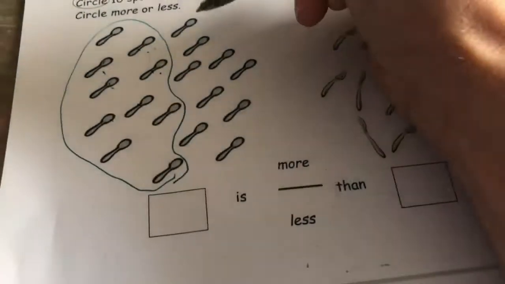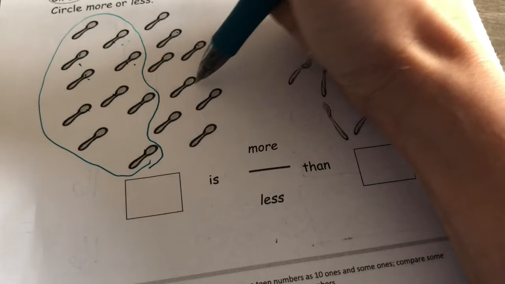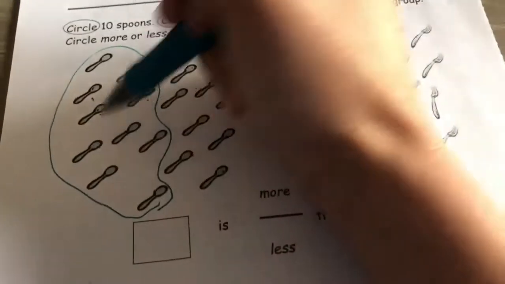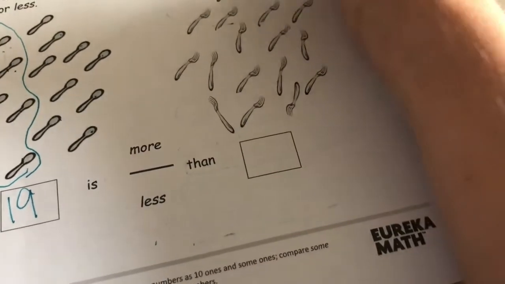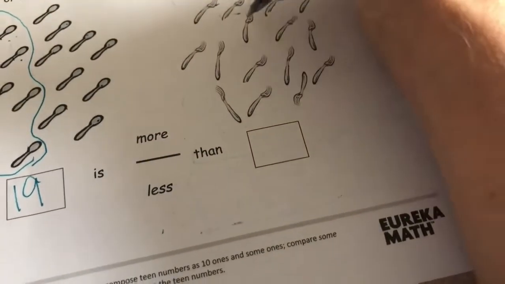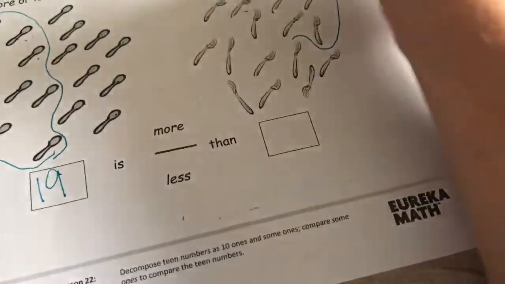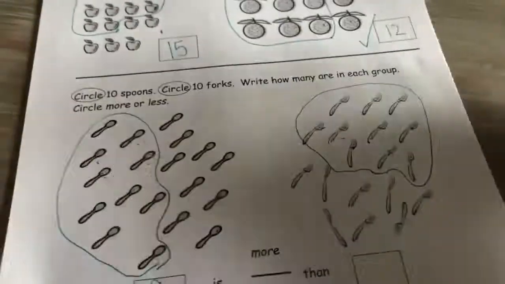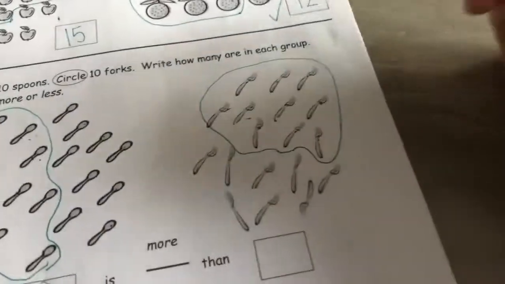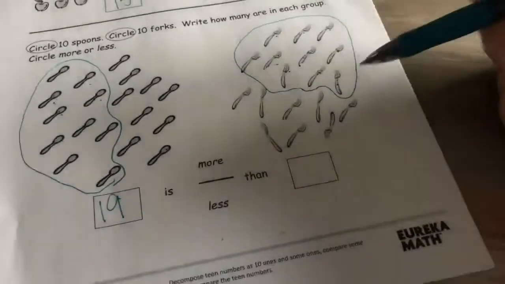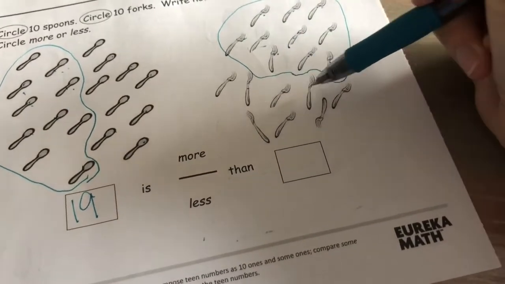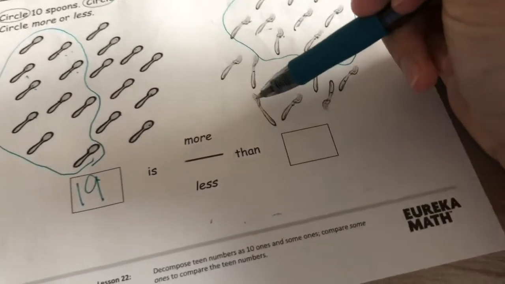Okay, let's see how many are outside. 1, 2, 3, 4, 5, 6, 7, 8, 9. So 10 and 9 is the same as 19. And then let's check our forks. 1, 2, 3, 4, 5, 6, 7, 8, 9, 10. So I'm going to circle my group of 10. And because these are scattered around, I'm going to count again just to check. 1, 2, 3, 4, 5, 6, 7, 8, 9, 10. Okay, 10, 11, 12, 13, 14, 15, 16, 17, 18.